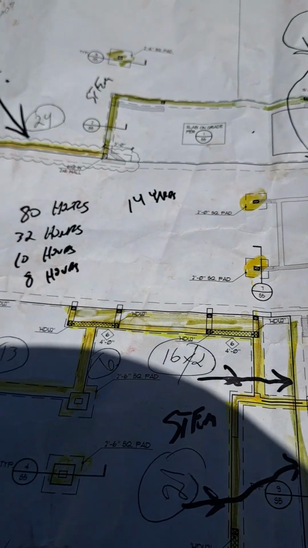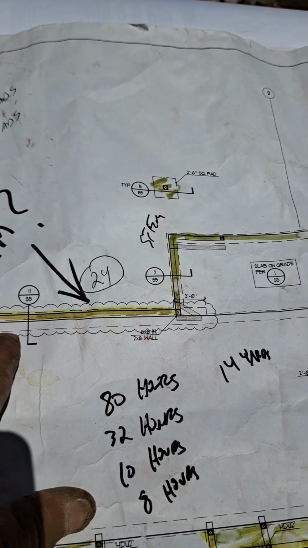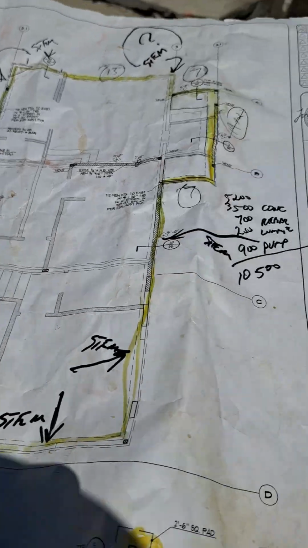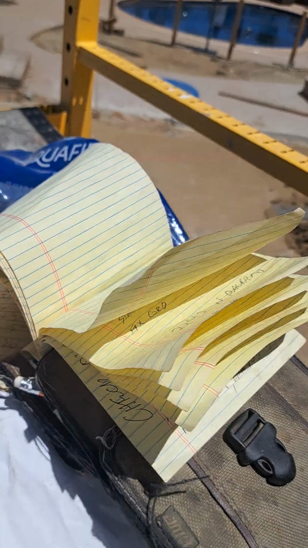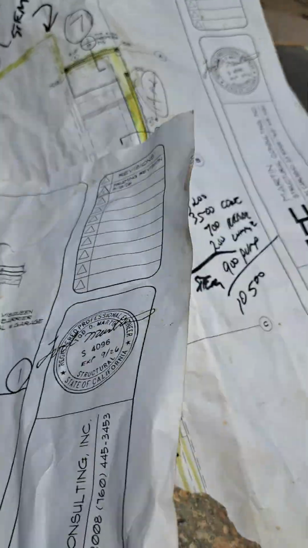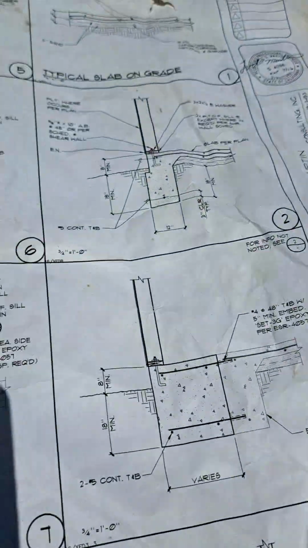Like, so here we want to see, okay, so what's he telling us to do at this wall here? So detail 11, sheet S5, find our page. There's our detail sheet, page S5.